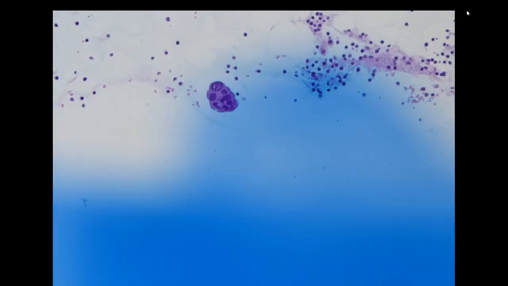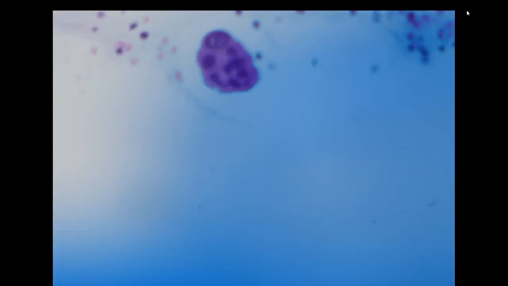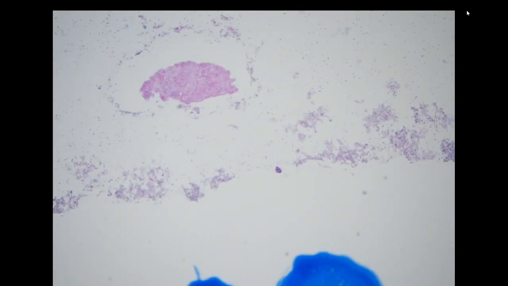However, in the cell block preparation, there is one single focus showing like this. This looks like adenocarcinoma.